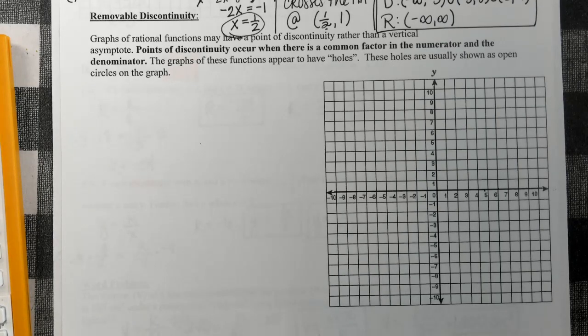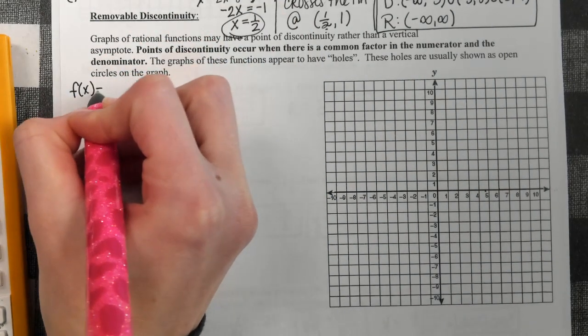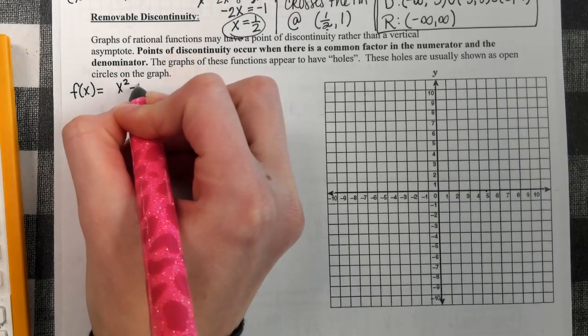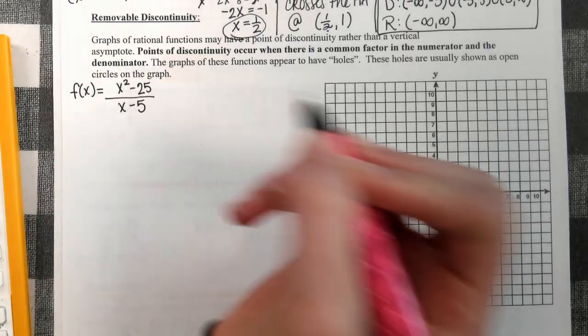And so what would usually cause a vertical asymptote now causes a hole in the graph instead of an asymptote. If we have that situation, you just put an open circle for that one point.